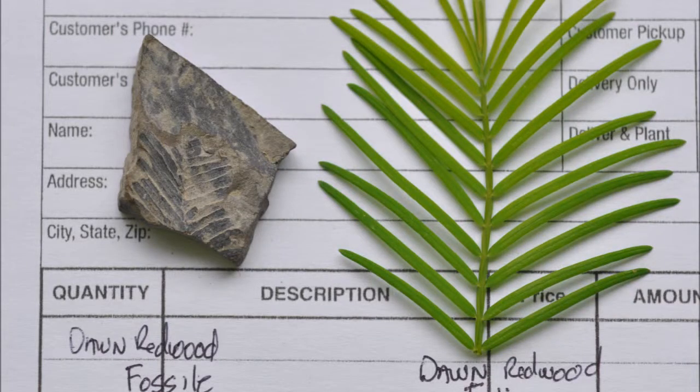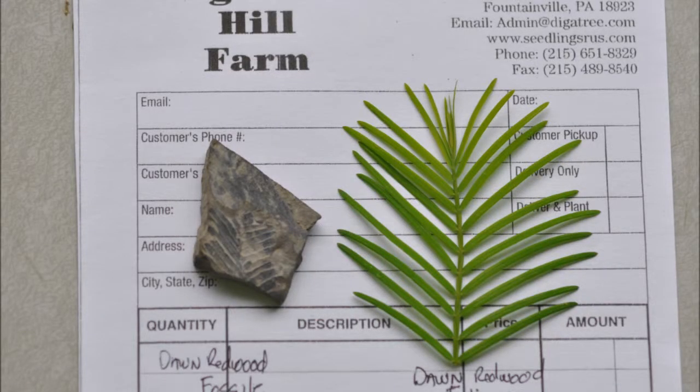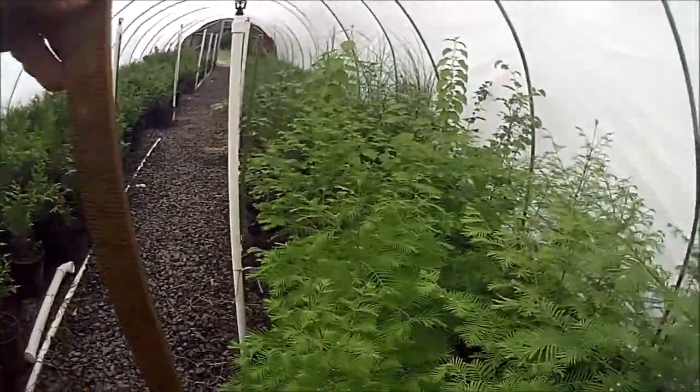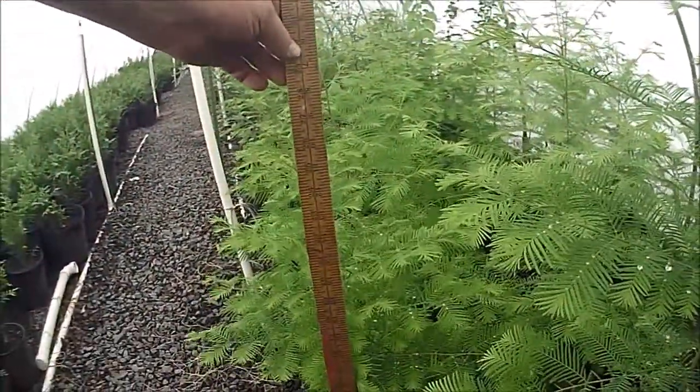In this picture, you see the fossil of the dawn redwood tree and the foliage from our dawn redwood trees. We are the only nursery in the world that has both the fossil and the dawn redwood tree on display at our yard in Fountainville, PA. At Highland Hill Farm, we grow both the dawn redwood and bald cypress. We sell them from small seedlings up to large trees.